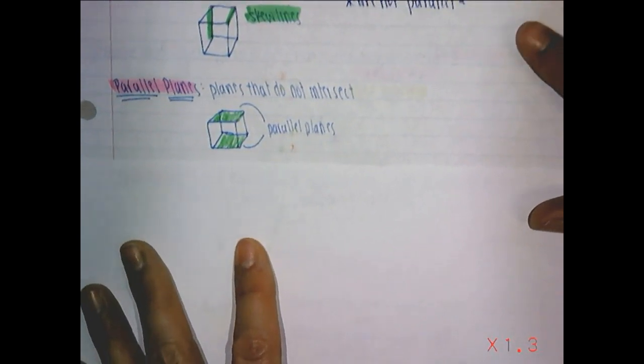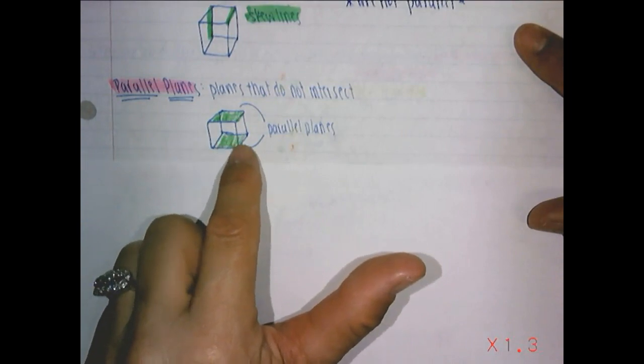Okay, parallel planes. Planes this time, not lines that do not intersect. So again, another cube with the top and the bottom are parallel. Parallel planes.